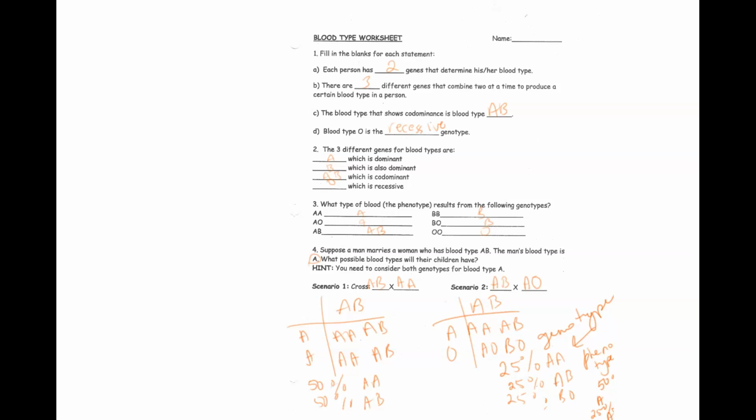I'm going to write it up here. So 50% type A and 25% type AB and 25% B. Okay? And there's no chance of them having type O blood. Okay?